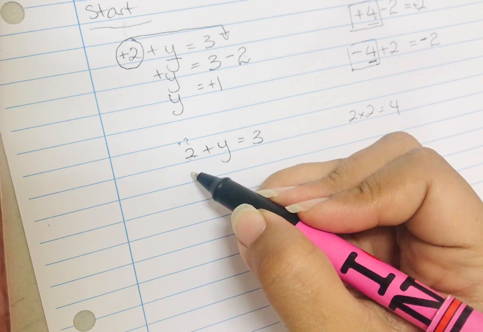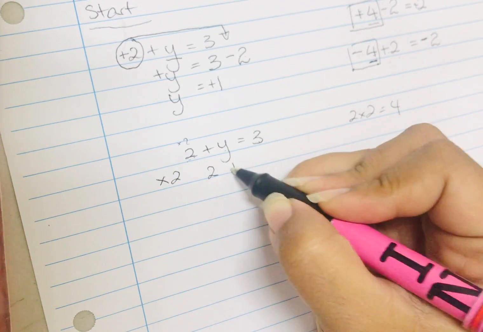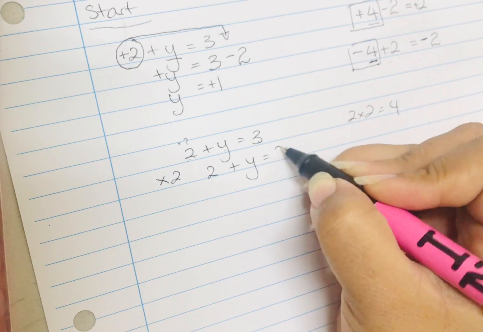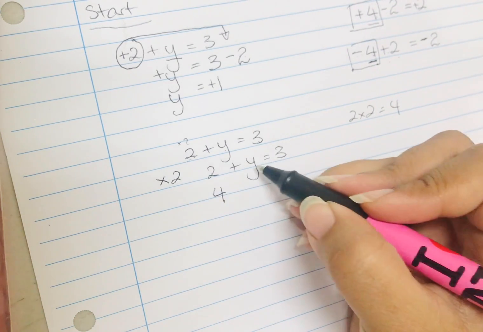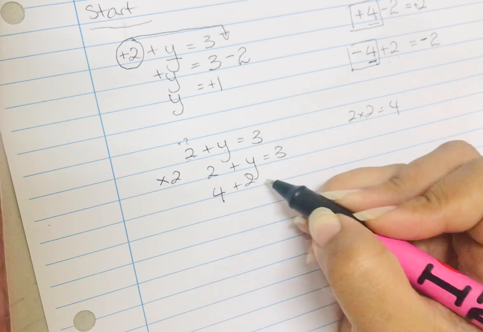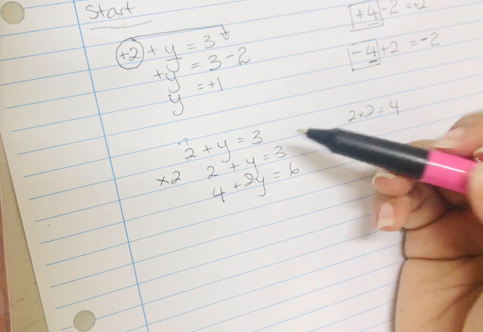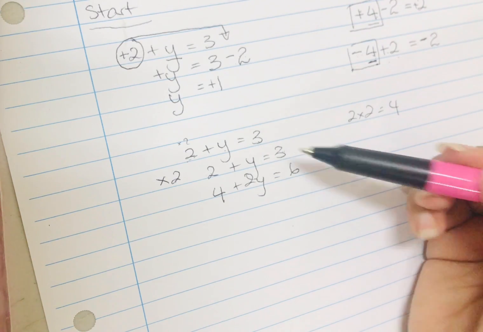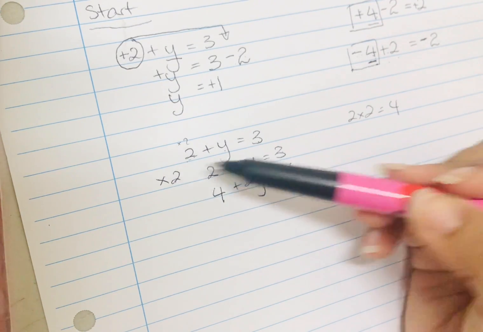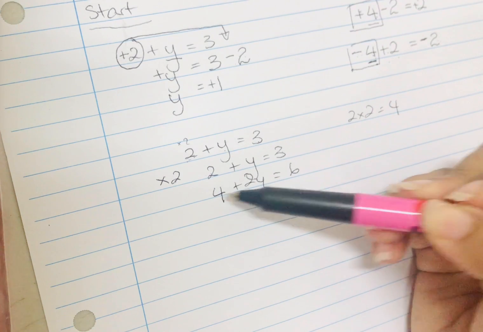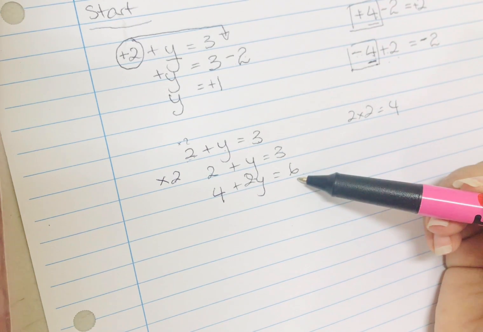So we're actually going to say 2 by 2 will give us 4. 2 by y will give us 2y. And 2 by 3 will give us 6. So we have rewritten the equation, but we have multiplied each term by 2. So now we have a new equation.